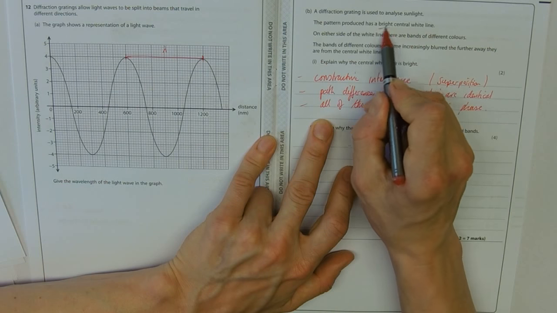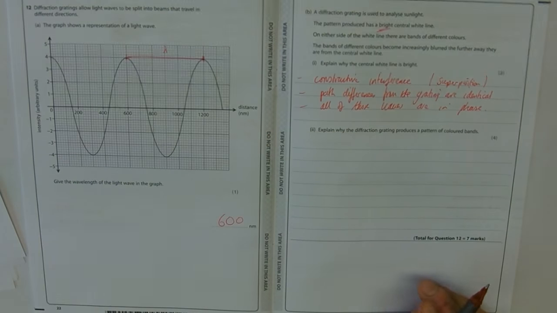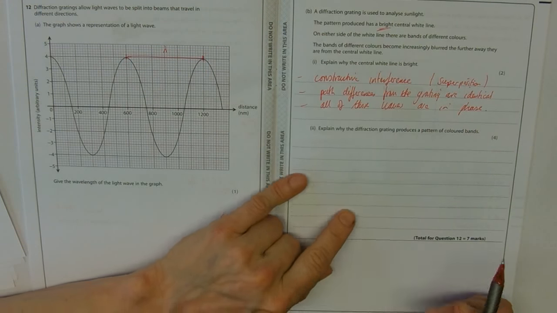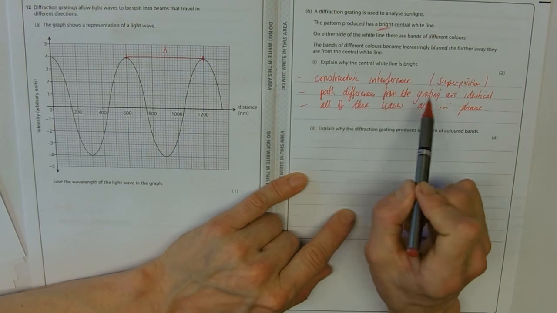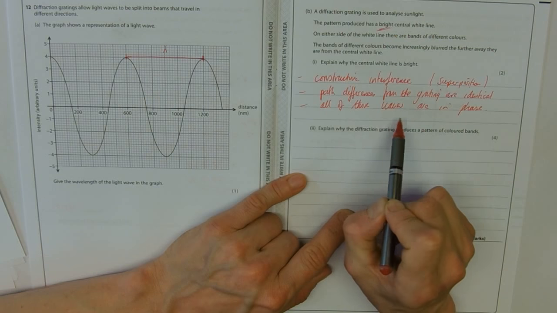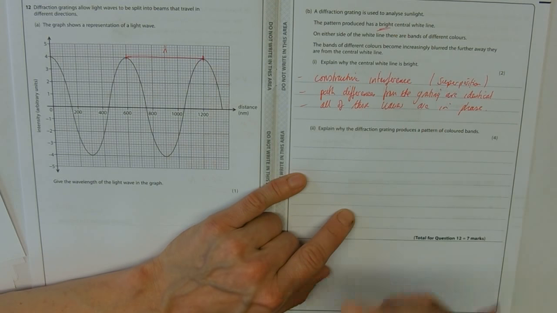That's telling you really why it's bright. Why is something really bright? There's lots of interference. So for example, the easiest answer there is you get constructive interference with an explanation of that: the waves are in phase.